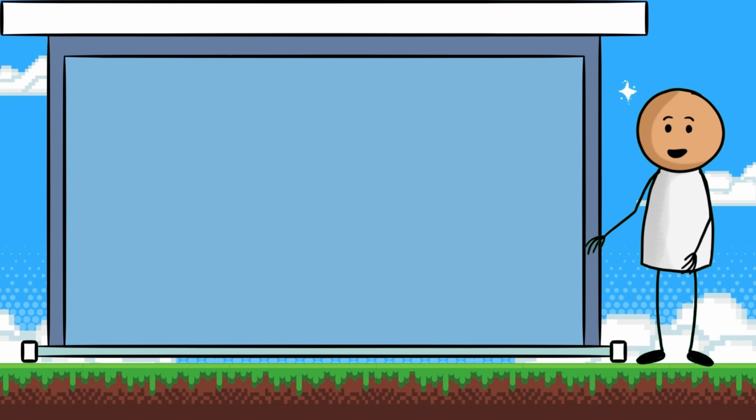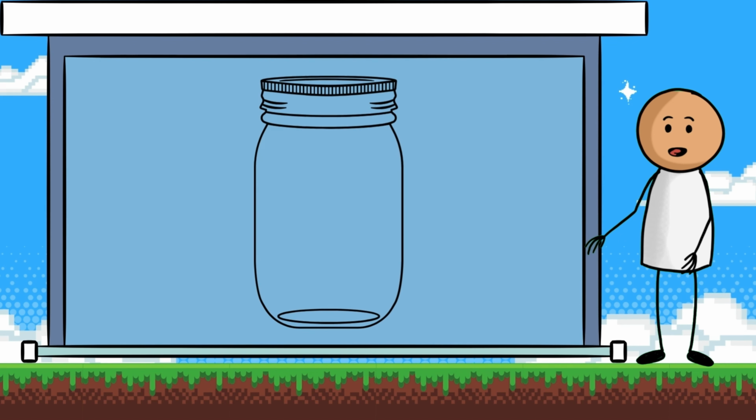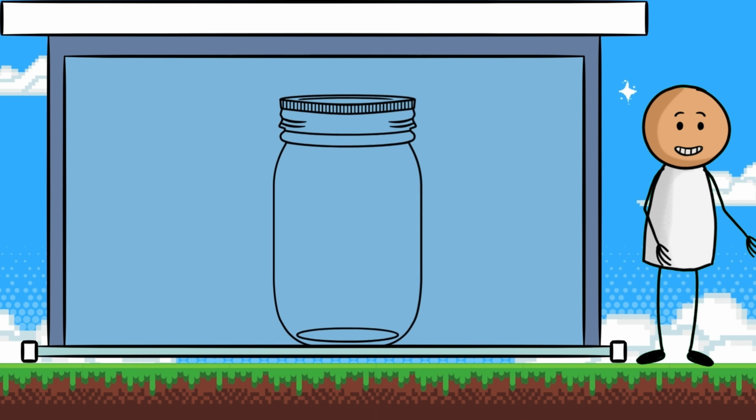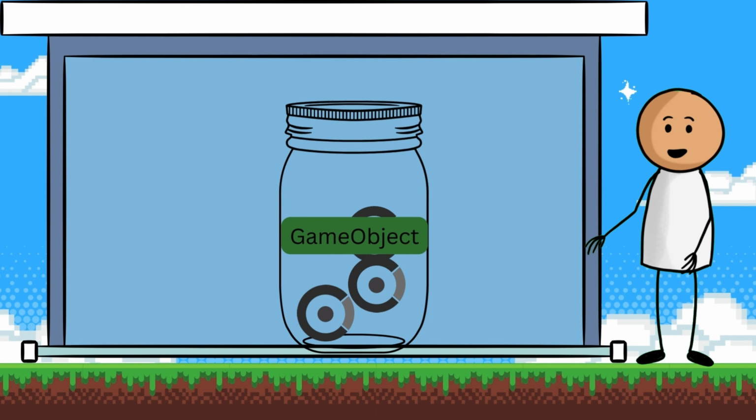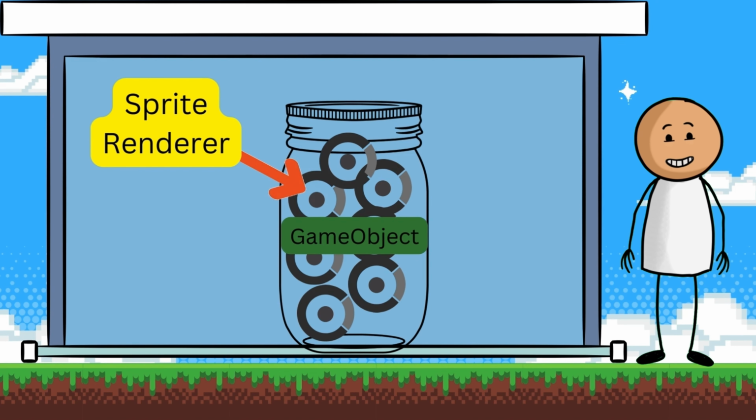So, what's a game object in Unity? Think of it as an invisible container floating in your game world. It's got its own position, rotation, and scale, but here's where the fun begins. You get to fill this container with components to give it life and power. Want to slap a bird image onto it? No problem, just add a sprite renderer component and boom, instant bird.